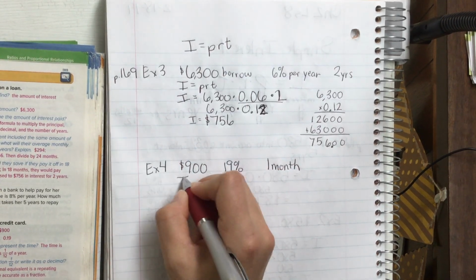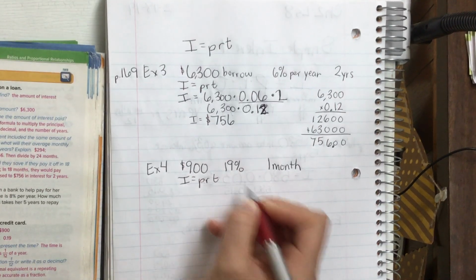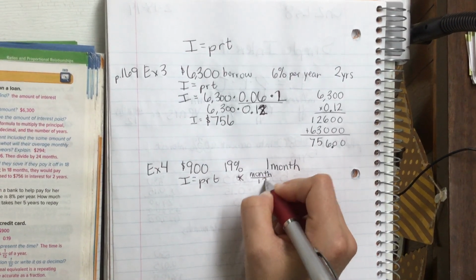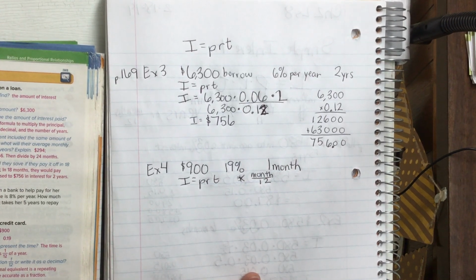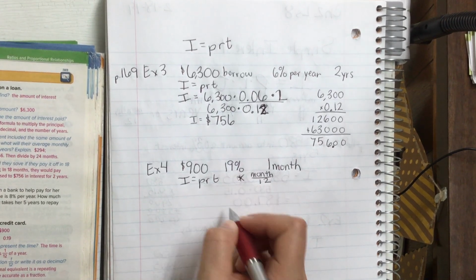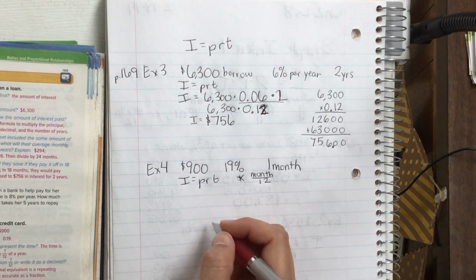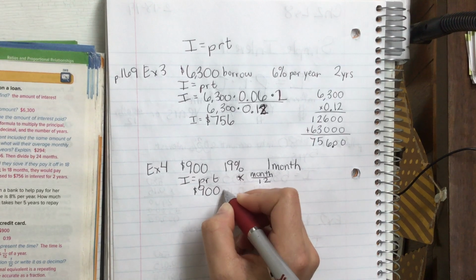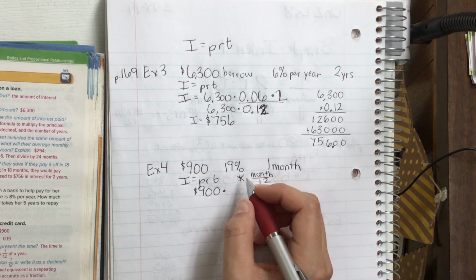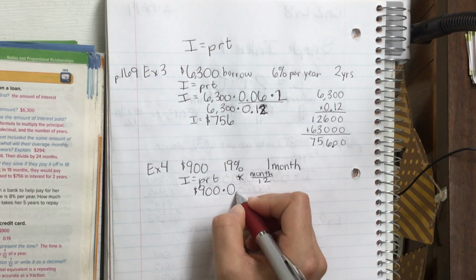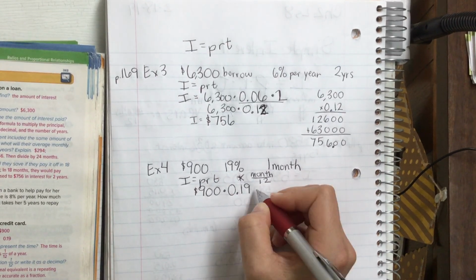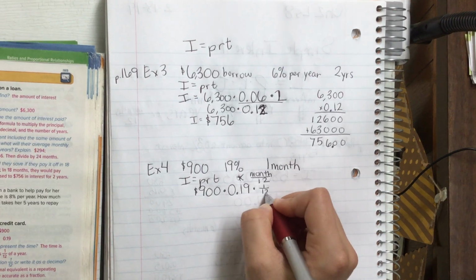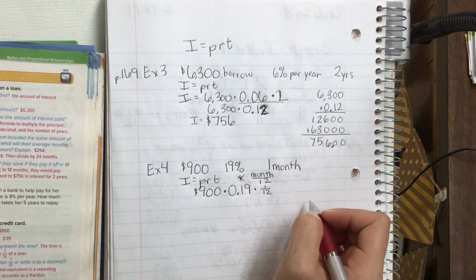Okay. I equals PRT. Remember, month over 12. Very good. So P is what? You tell me. 900. Remember, it's a dollar amount. Times the rate. What's the rate? 0.19. Times my time, which is 1 over 12.